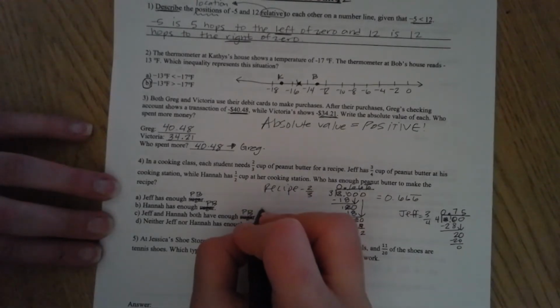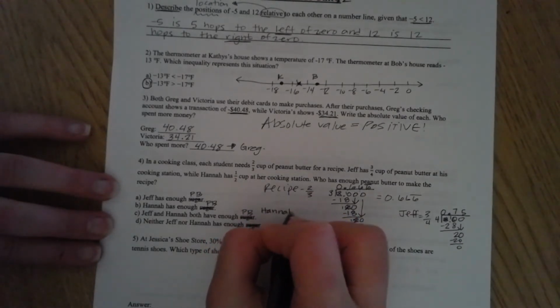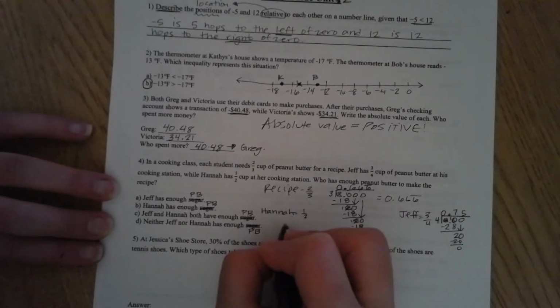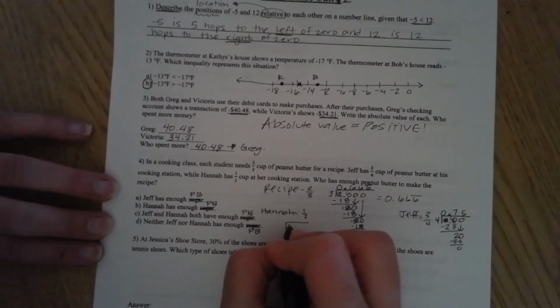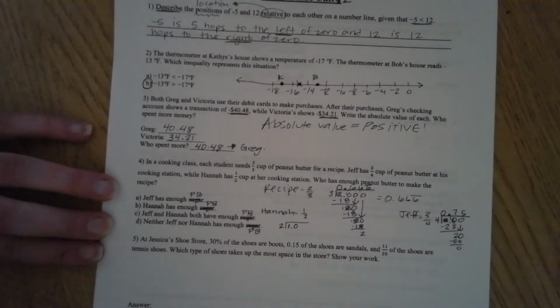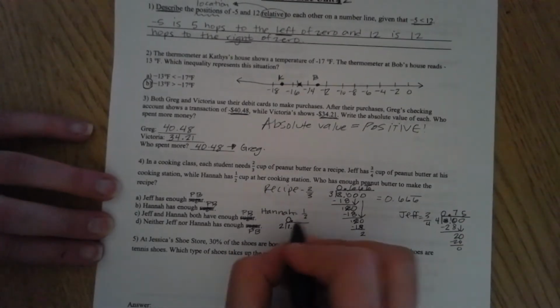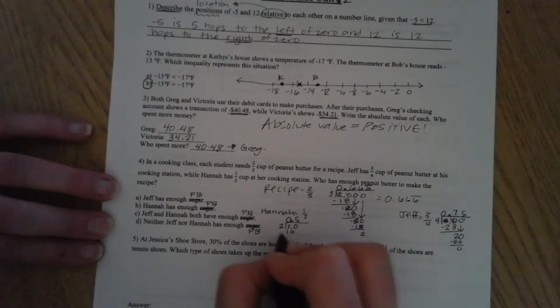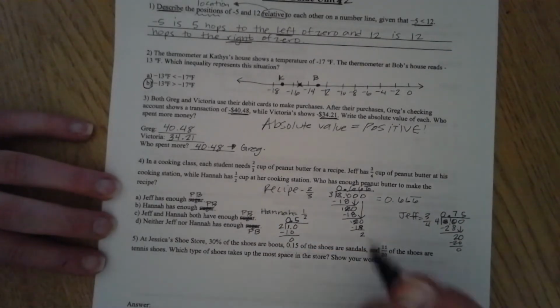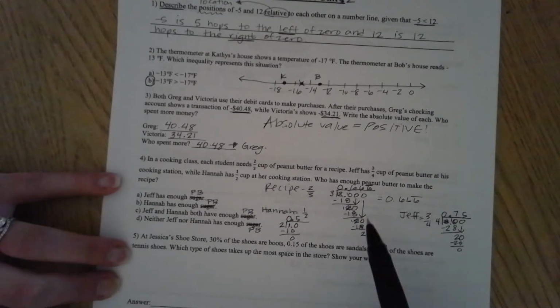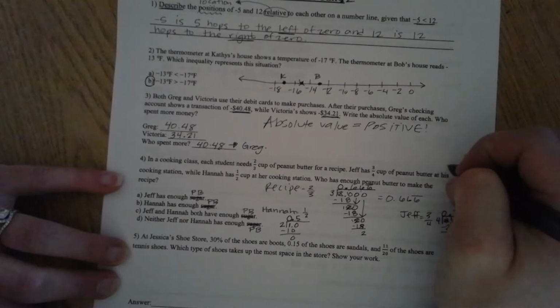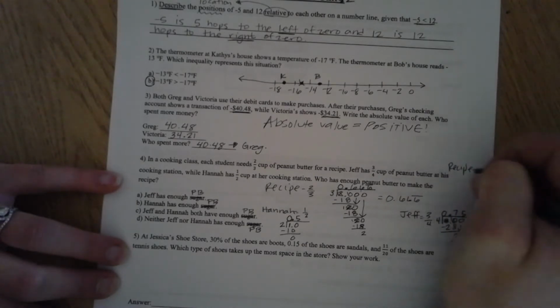And let's do Hannah over here. She's 1/2. So if I have 1 on the inside with a decimal and 0, 2 on the outside, bring my decimal point up. 0, 2 can't go into 1. 2 goes into 10 5 times. 5 times 2 is 10. So Hannah is 0.5. At this point, I can kind of see this is a bit of a mess. So what I'm going to do is off to the side, I'm going to write recipe, Jeff, and Hannah.